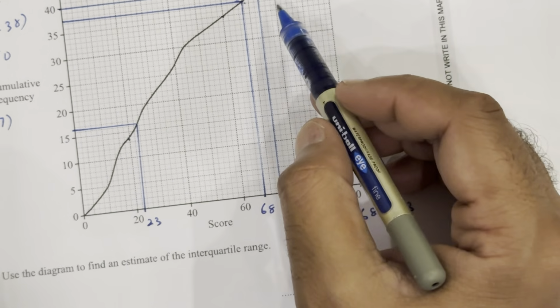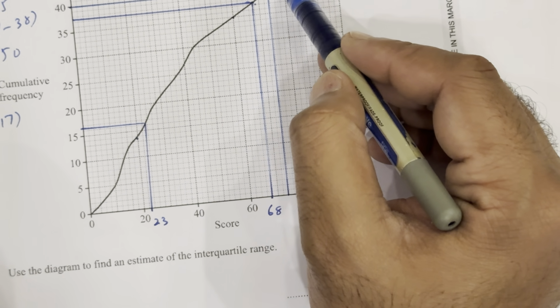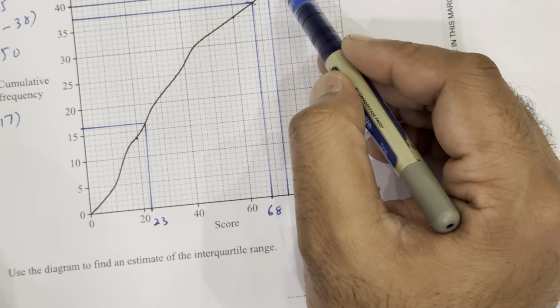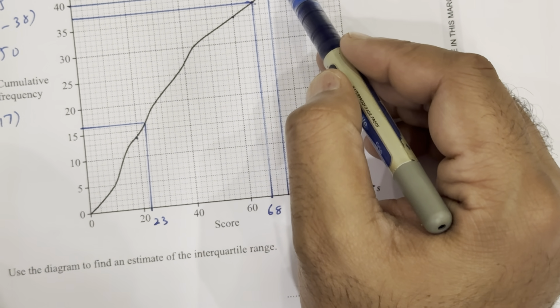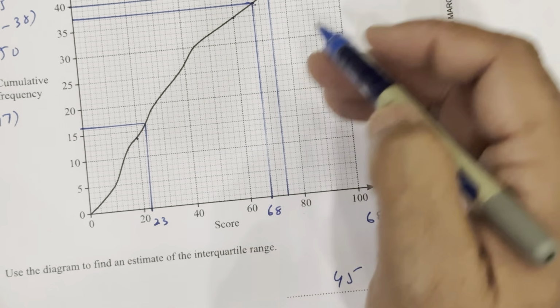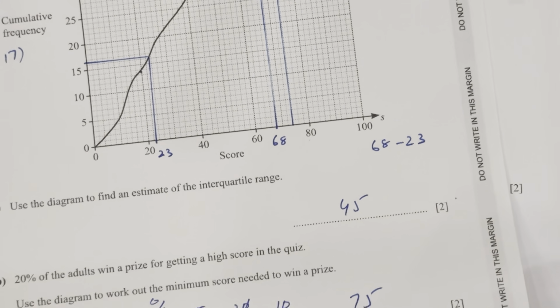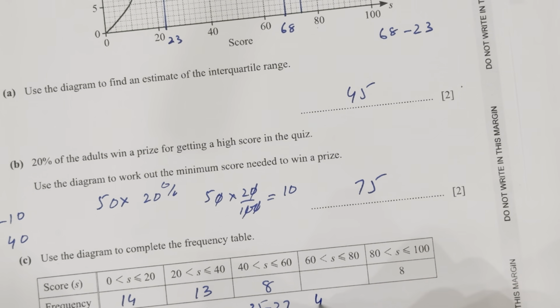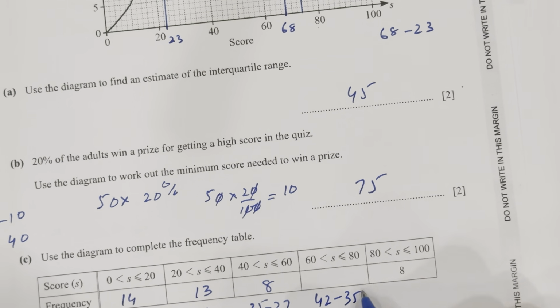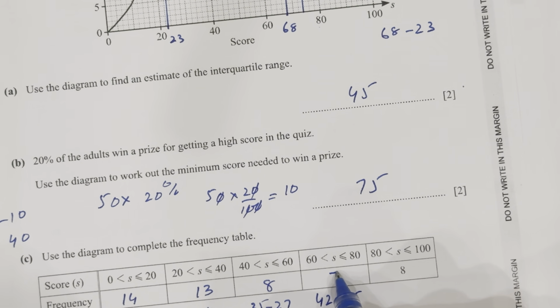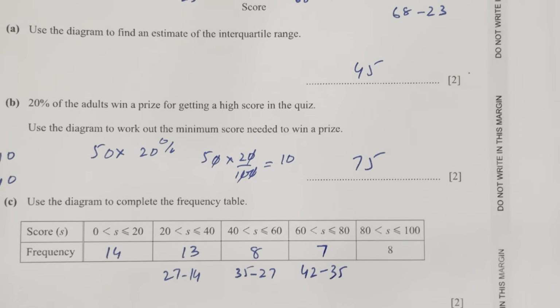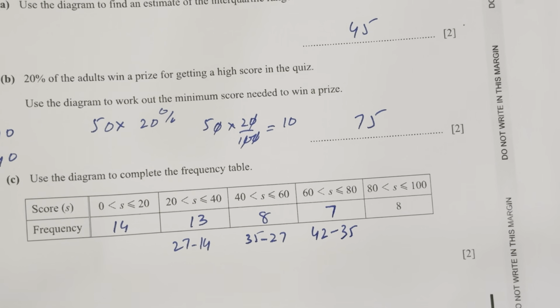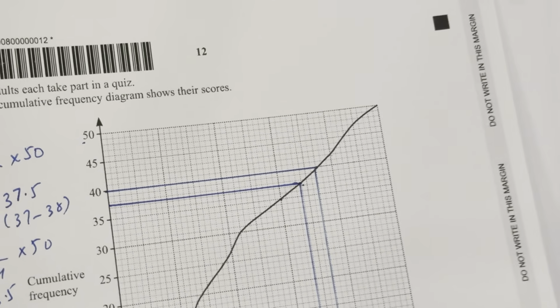Then 60 till 80, this is 80, and this value is 41, 42, 43, or you can write 42 as well. So the value over here is 42 minus 35. It would be equal to 7. So this is how you have completed the table. Okay, this was a very good question.